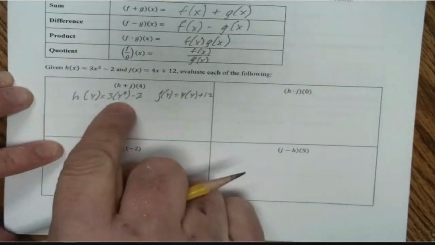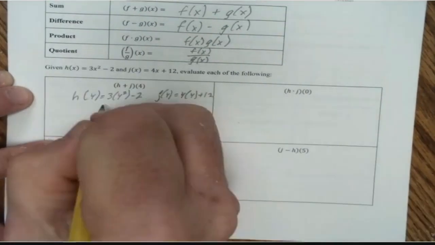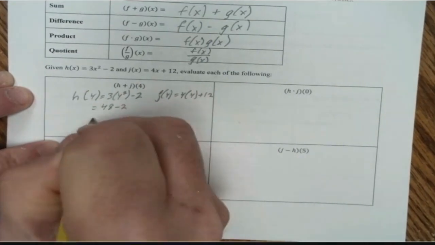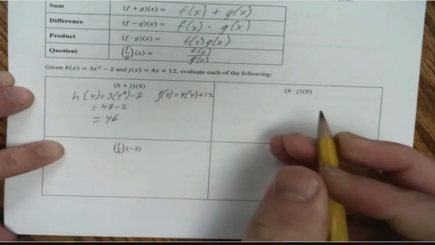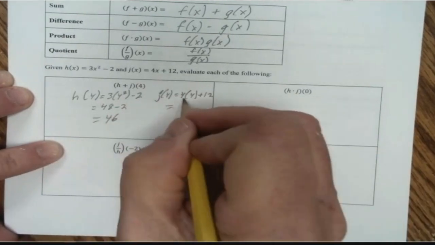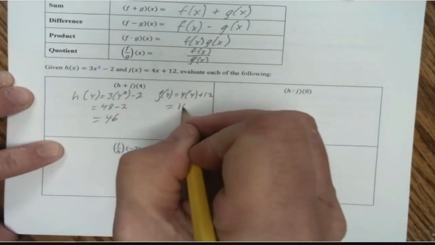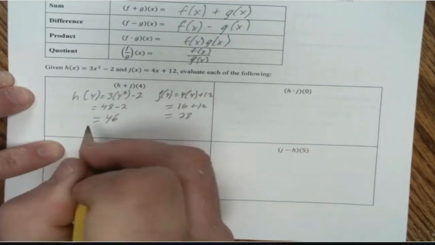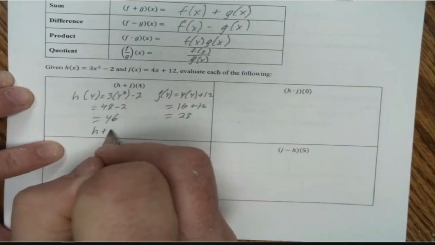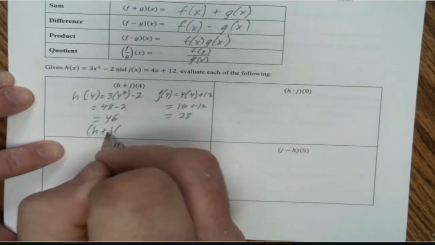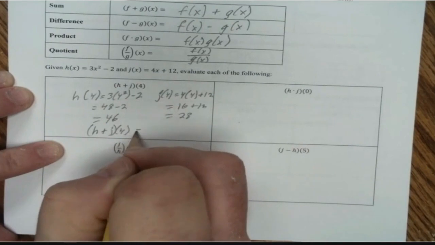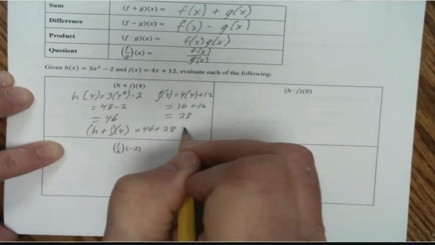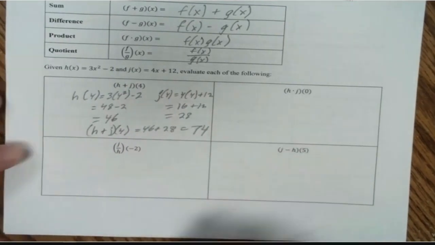So 4 squared is 16 times 3, so that equals 48 minus 2. So this equals 46. This one equals 16 plus 12, so that equals 28. So h plus j of 4 would equal 46 plus 28, or 74.